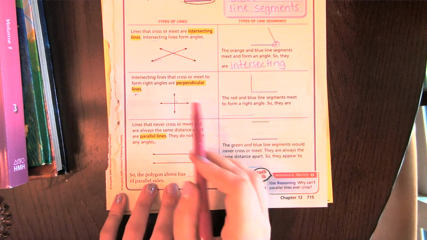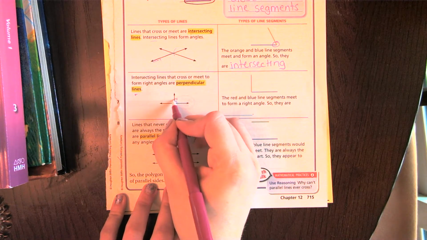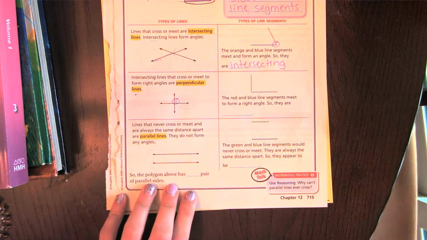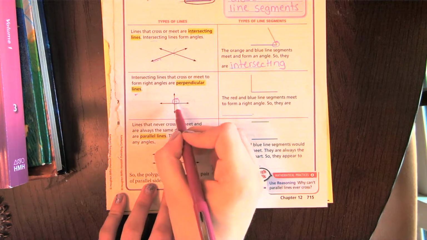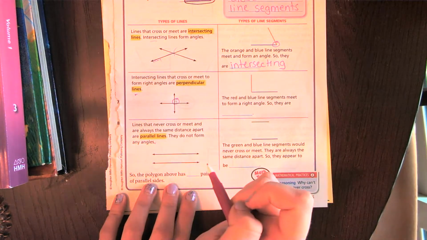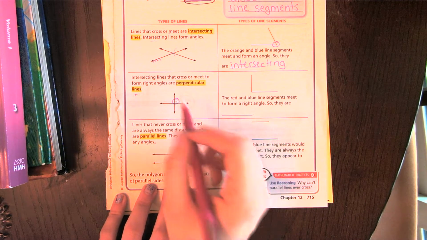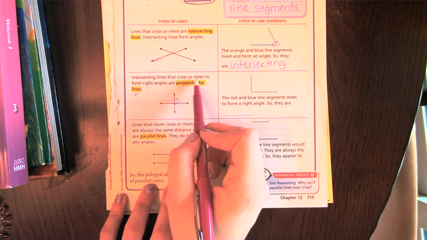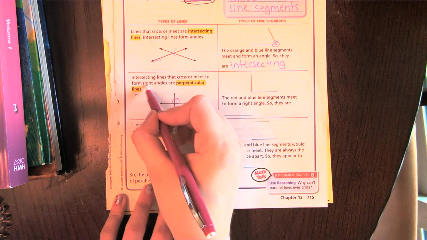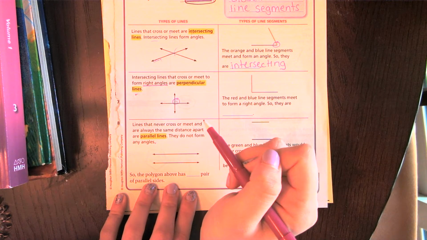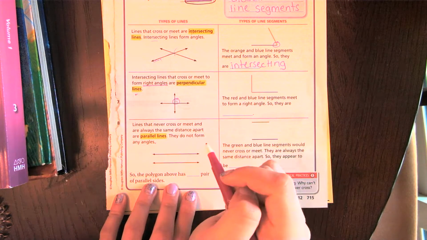The next one is perpendicular. Think about what we remembered from that. That box tells us something. That box tells us that this is a right angle. A right angle is made when you have perpendicular lines. Intersecting lines that cross or meet to form right angles. So when you have lines that make right angles, it's called perpendicular.